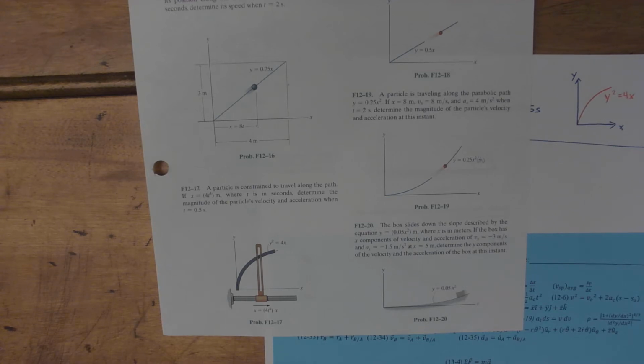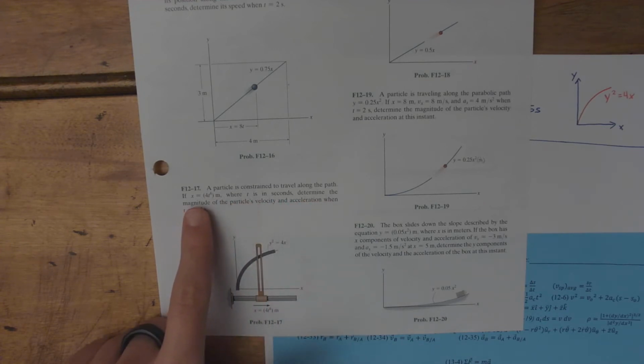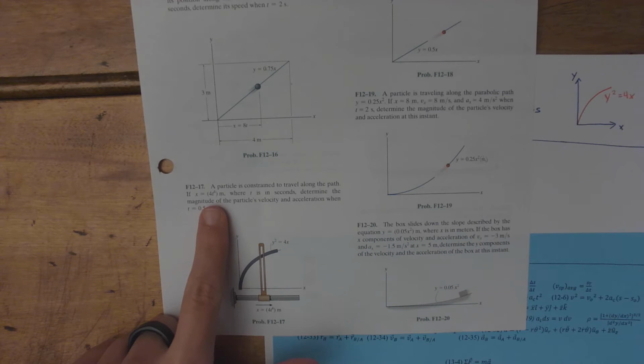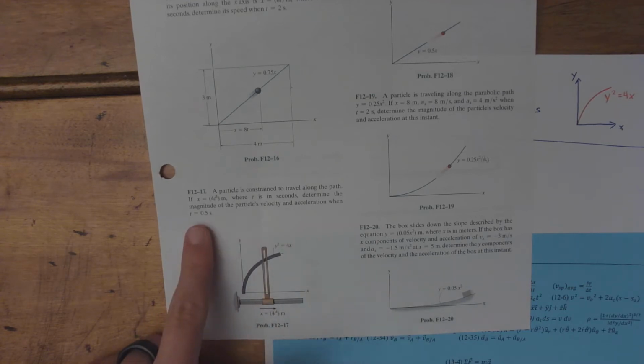This is fundamental problem 17 from chapter 12. A particle is constrained to travel along the path x equals 4t to the 4th meters, where t is in seconds. Determine the magnitude of the particle's velocity and acceleration when t is equal to 0.5 seconds.